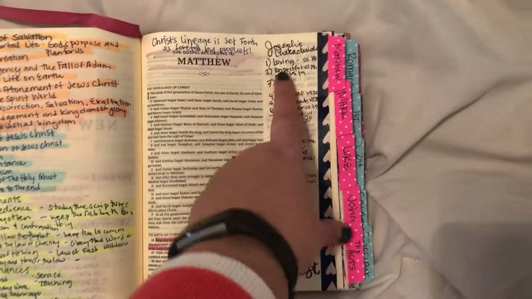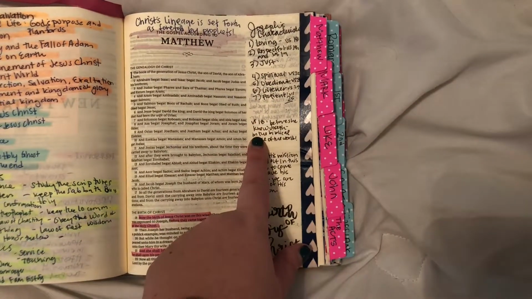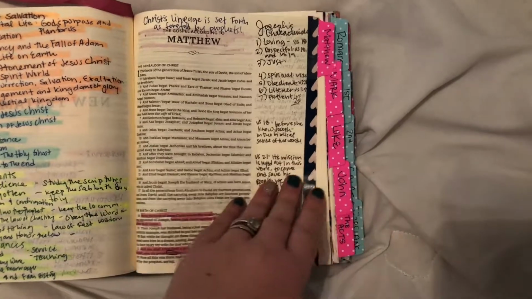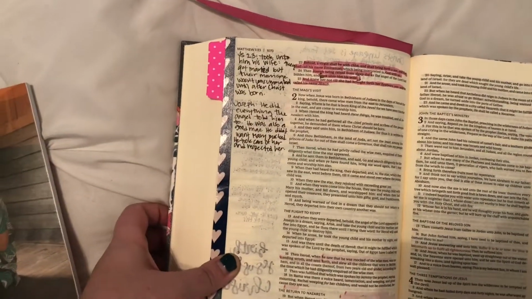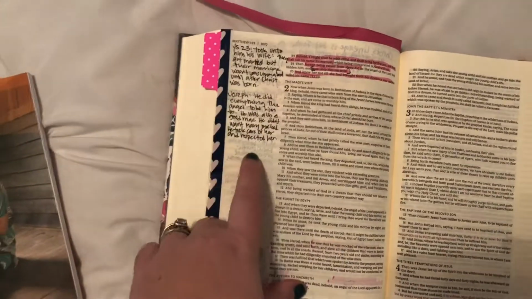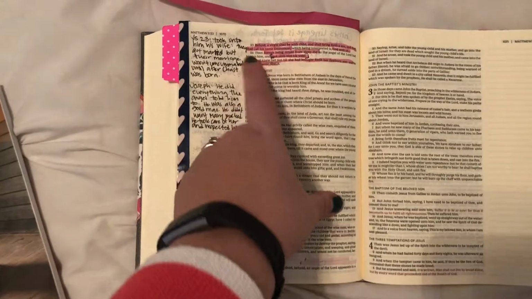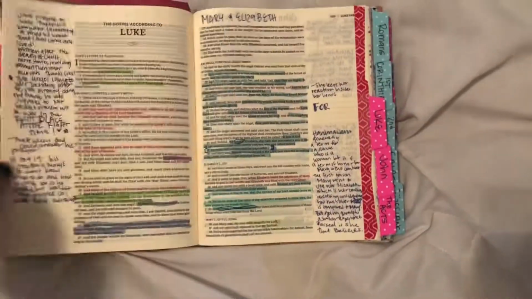Then I just wrote Joseph's characteristics, so what verses you can find these in. I tried to do some hand lettering there, but I'm not very good. And then on this side, I just wrote more information about Joseph and Mary that I learned from the chapter. So that's that one. And then this is Luke 1.